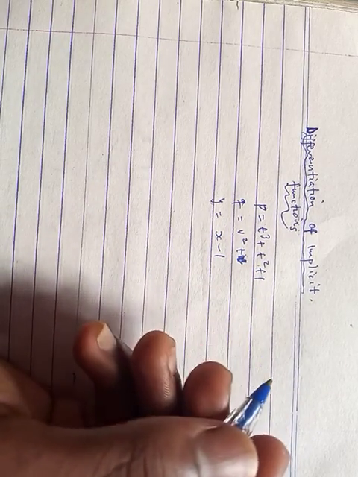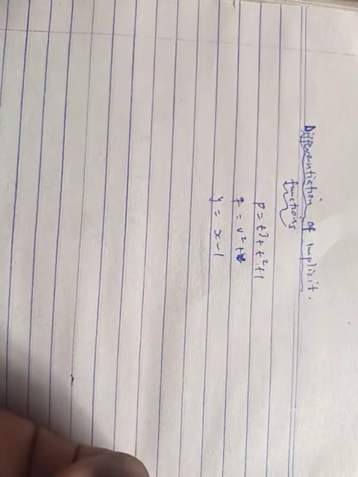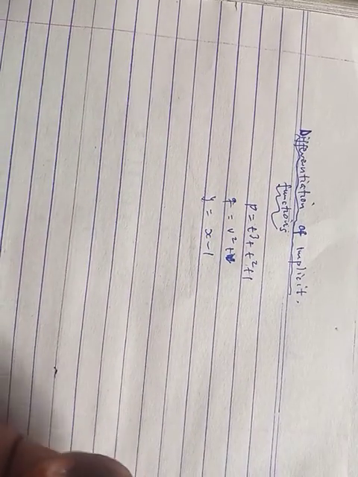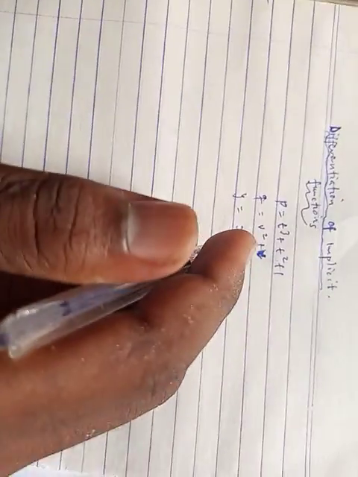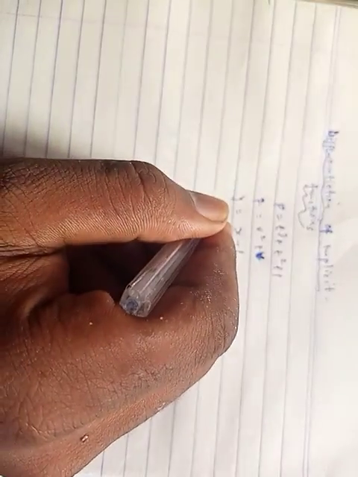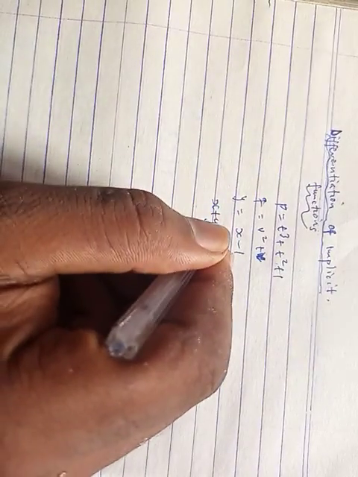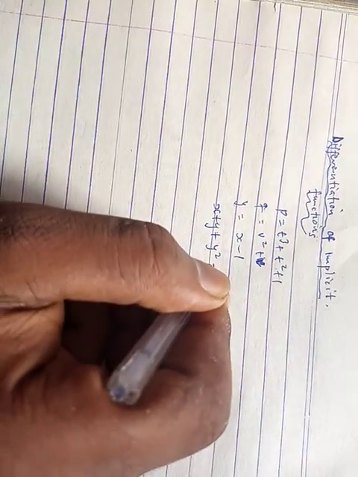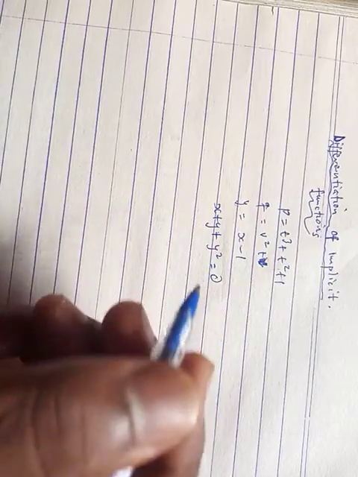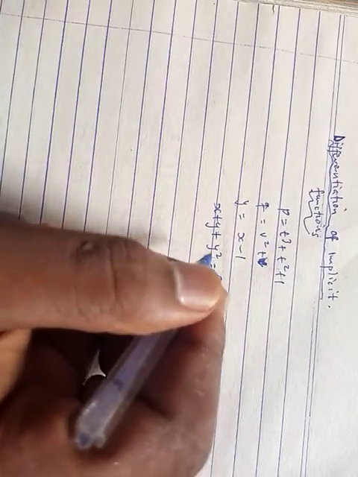The implicit one, when it comes to that one, we have a lot of variables in the equation. Why do I say this? I say this because let's say this x plus y squared is equal to 0 is an implicit function.